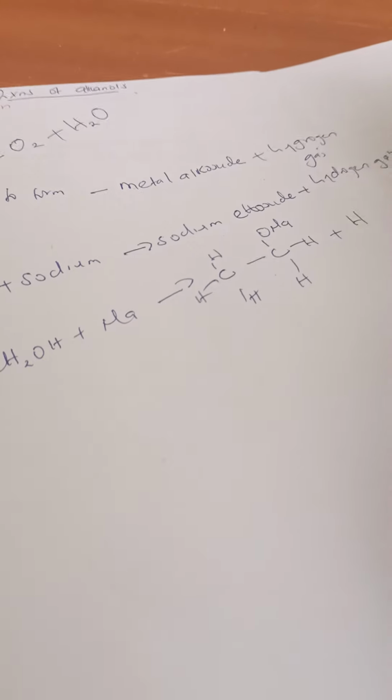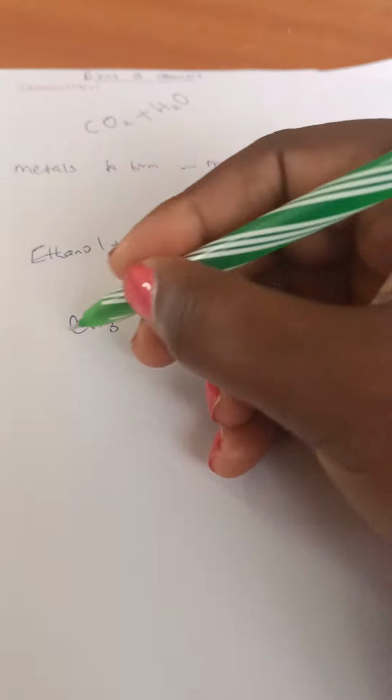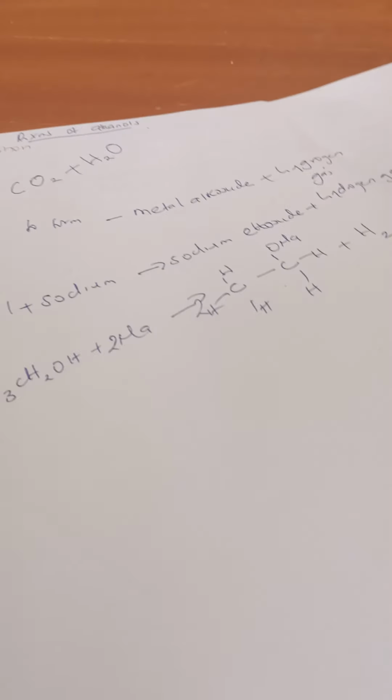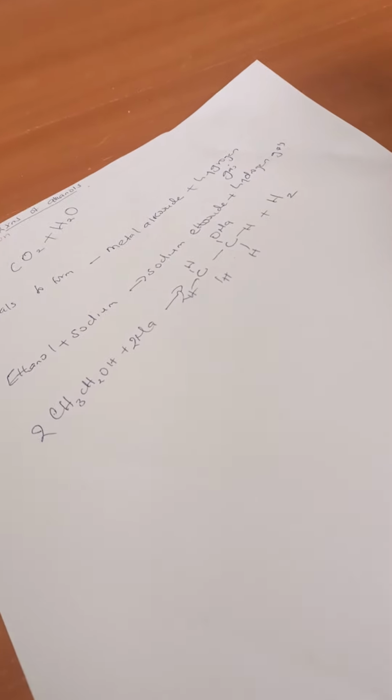Because hydrogen is a gas, there must be two alkanols reacting with two sodium metals to form two sodium alkoxides, then a molecule of hydrogen gas. It is only in organic chemistry that a chemical equation is written without status symbols. So that is the second reaction.